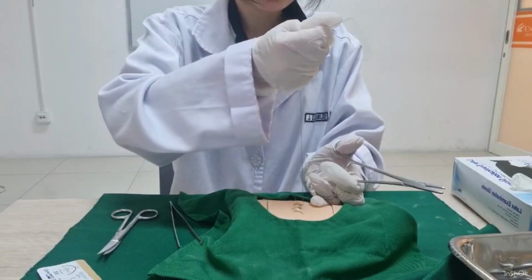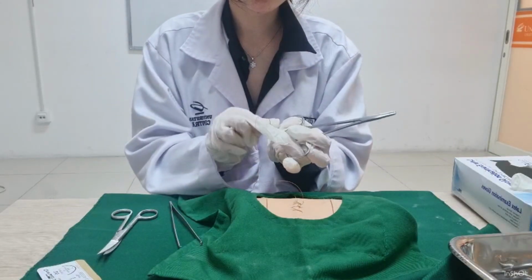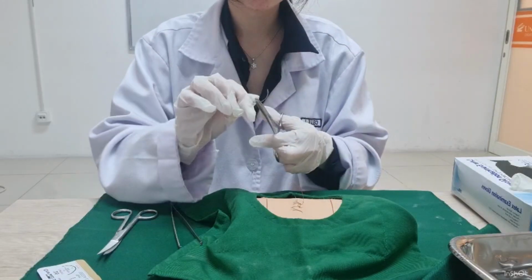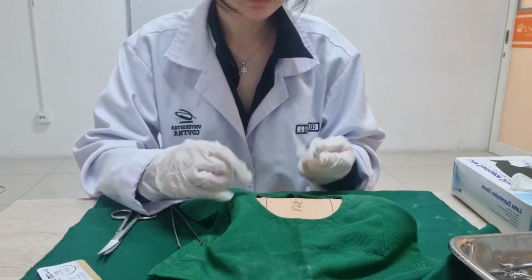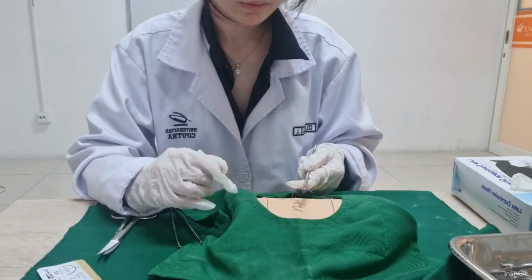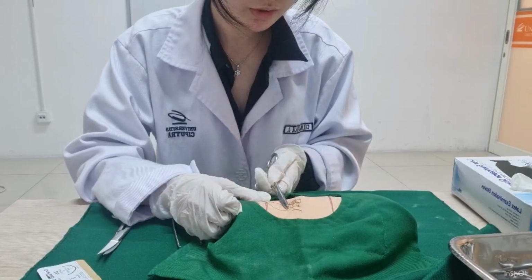Okay. And I will continue again, placing the needle holder at the distal 1/3. Okay, so I will continue without stopping. Make sure that the spacing between the sutures are even.